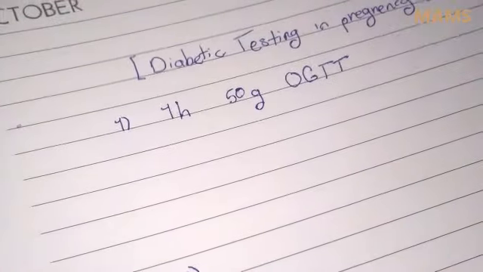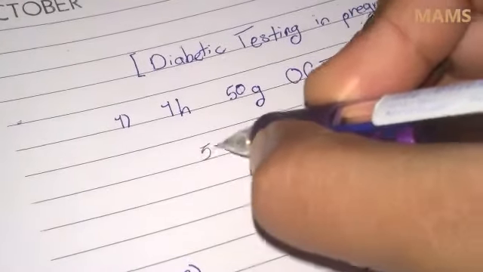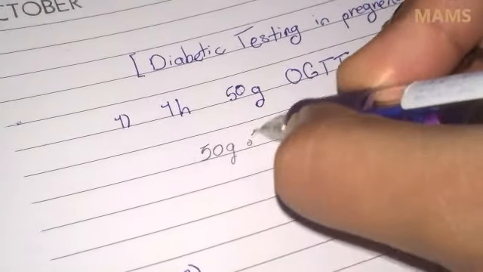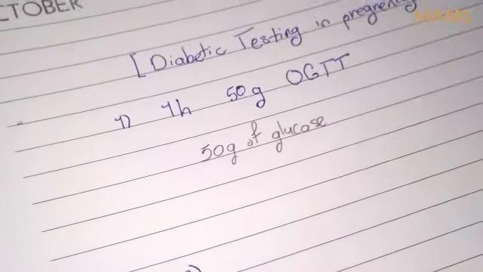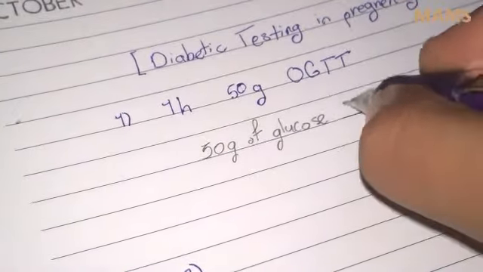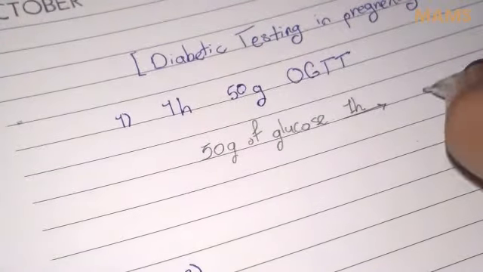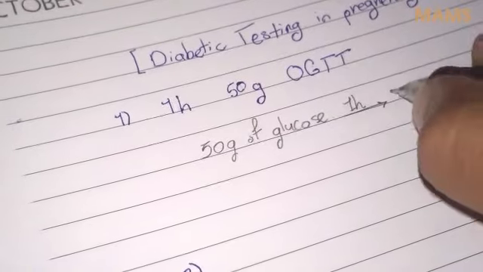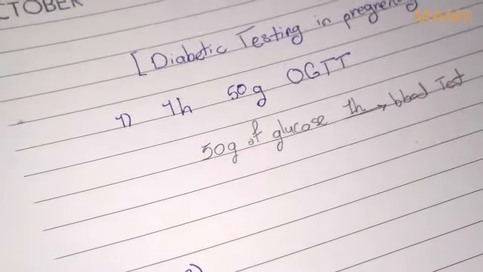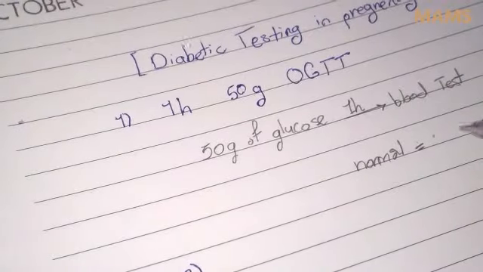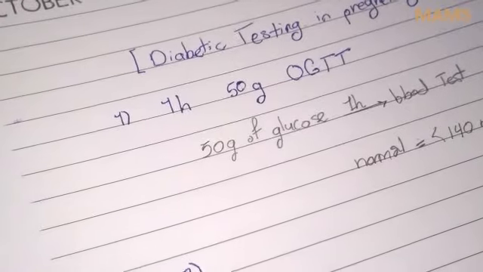In this test, you would give the mother 50 grams of glucose, and you will wait 1 hour. After 1 hour, you will test the blood for glucose level. Normally it's less than or equal to 140 milligram per liter.